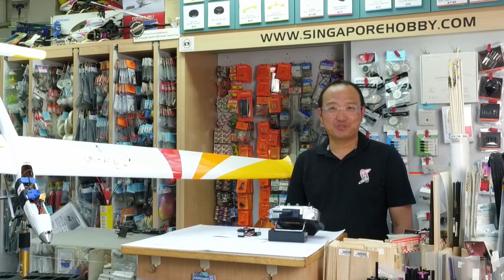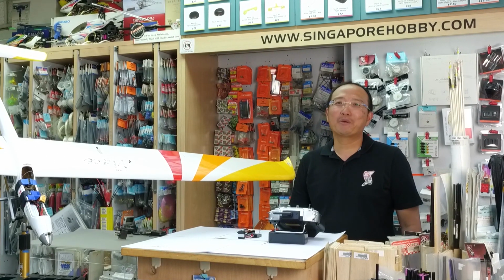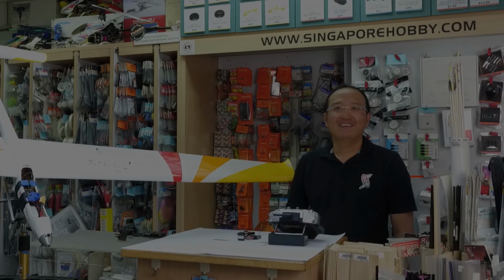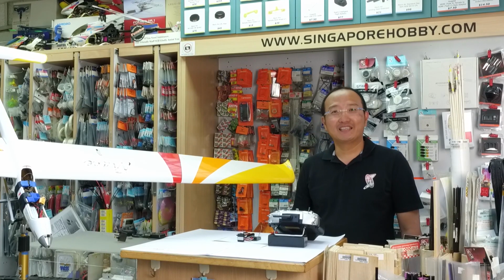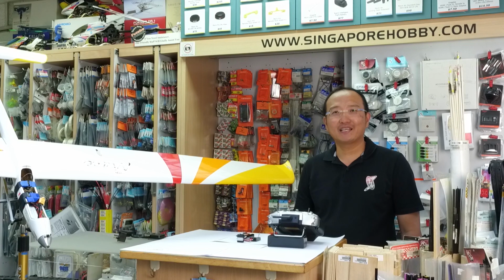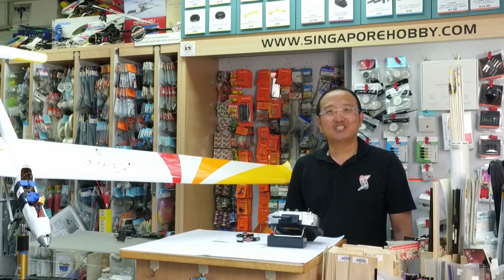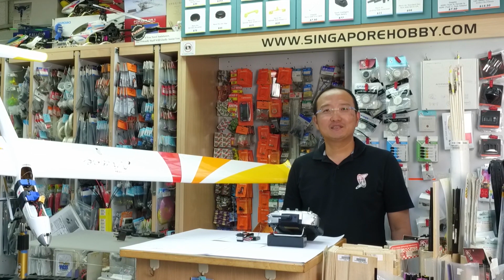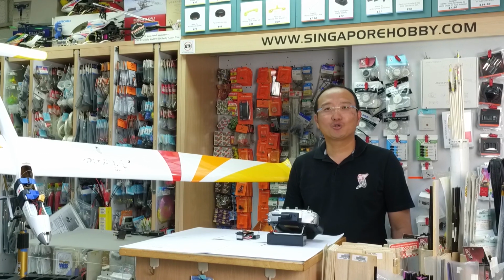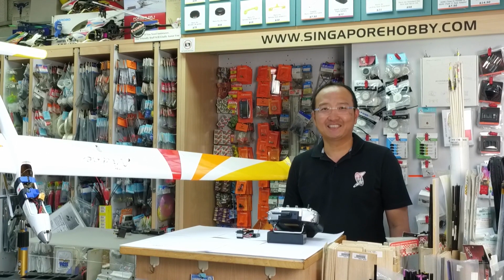In the last session we shared about subtrims. Today we will be sharing about endpoints. The endpoint function adjusts the amount of left and right servo movement, generating differential movements, and would help to correct improper linkage settings.